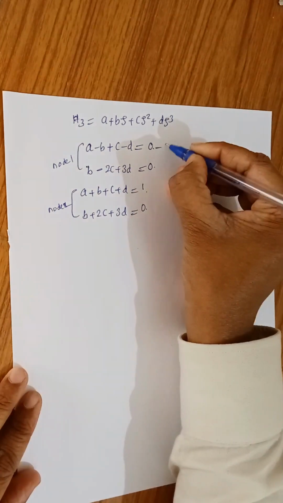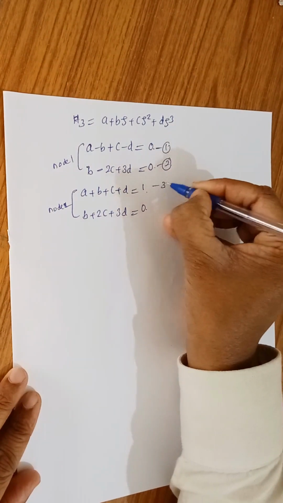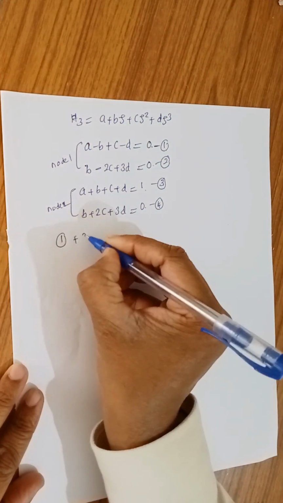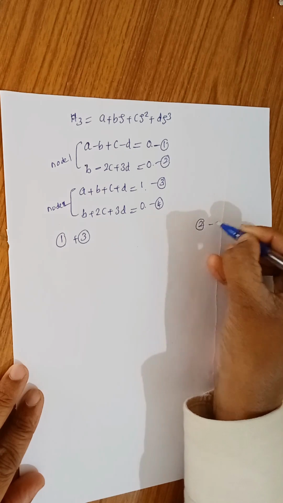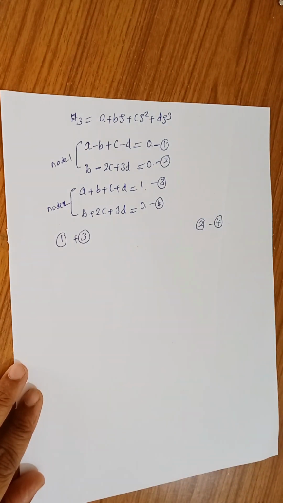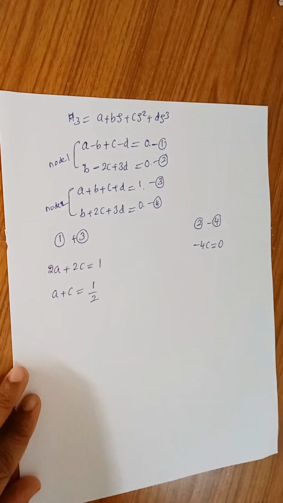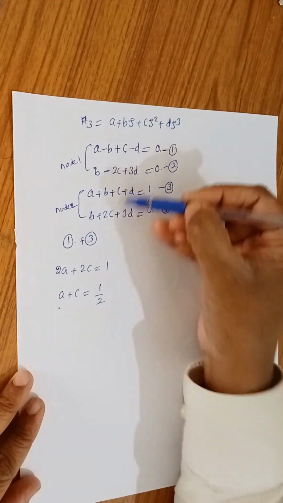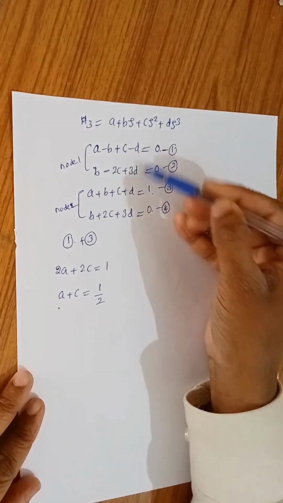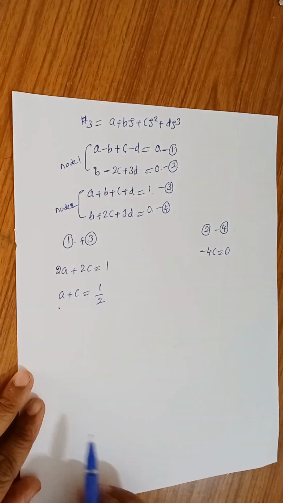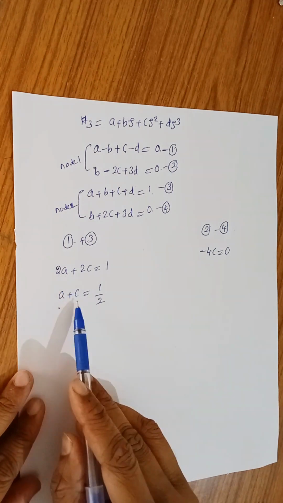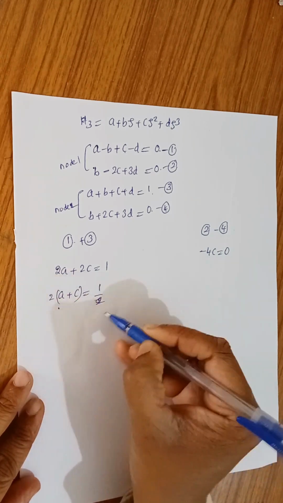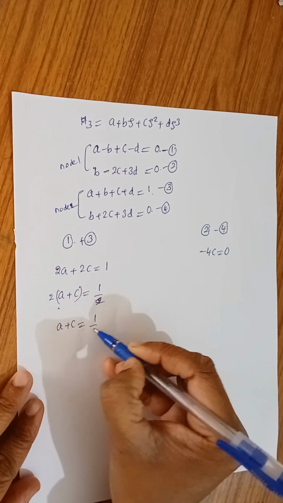Similarly, this is going to be equation 1, this is equation 2, this is equation 3, and this is equation 4. Let me see what I'm going to get upon adding equations 1 and 3, and upon subtracting equations 2 and 4. Let me write that. Upon adding, I'm going to get a plus a as 2a, c plus c as 2c, minus b plus b is going to get cancelled, minus d plus d is going to get cancelled. I'll get 2a plus 2c as 1. Taking 2 common, a plus c, I'm going to get a plus c as 1 by 2.